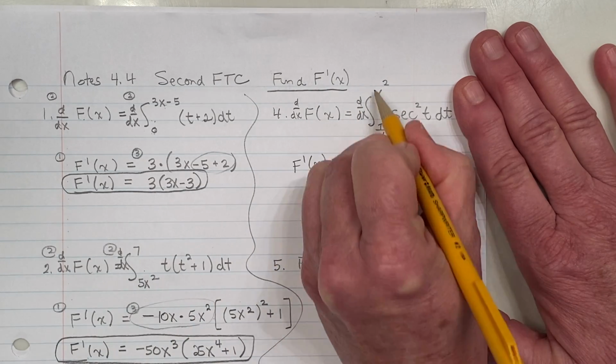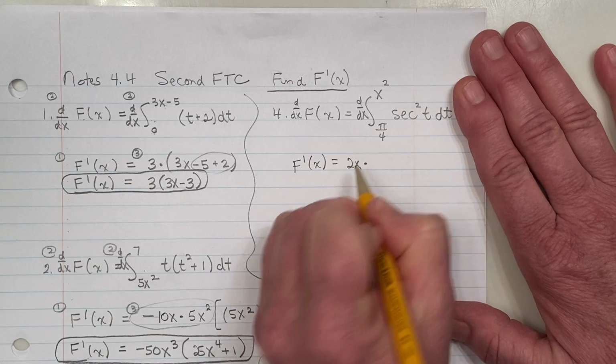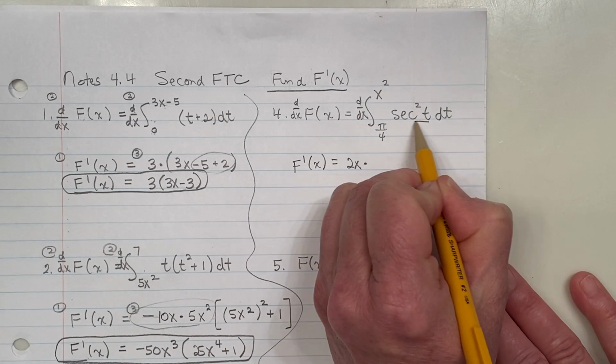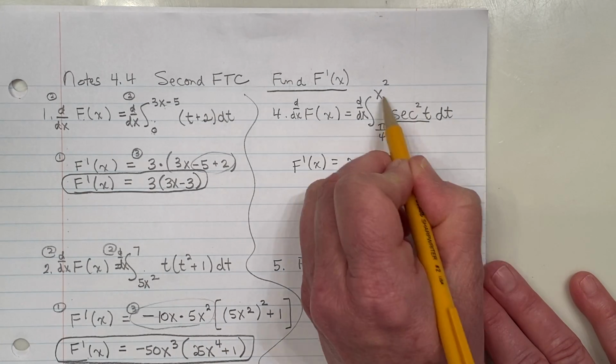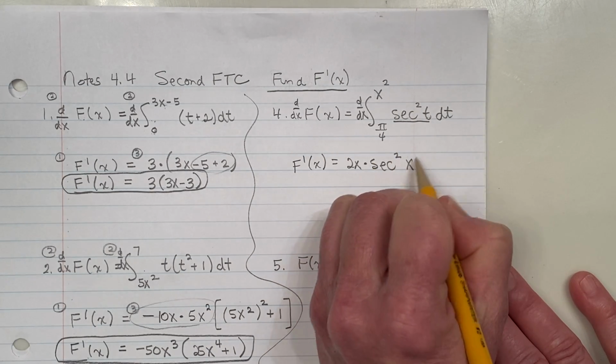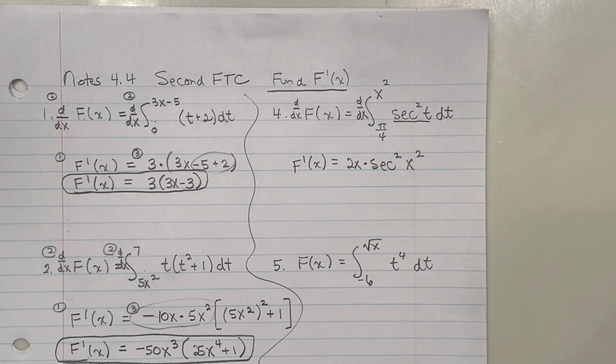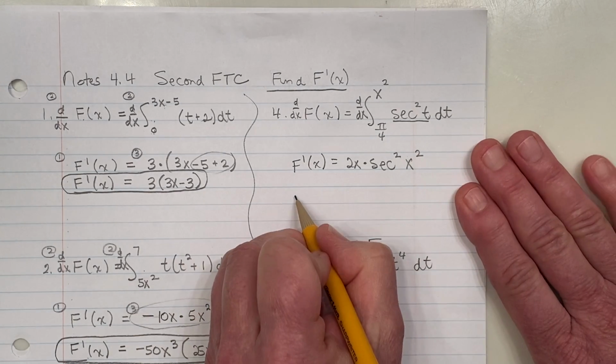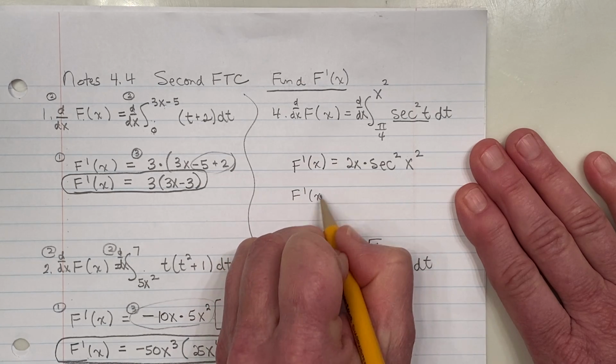Limits are good. Derivative here. Put a multiplication. In the integrand, I see t here. I'll replace it with x squared. There's really no cleanup on that, but I do want to show you a different way to write that.